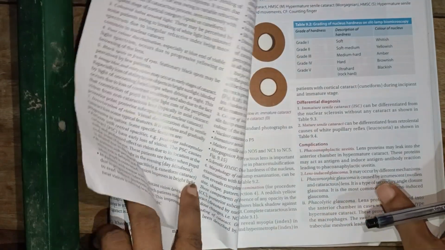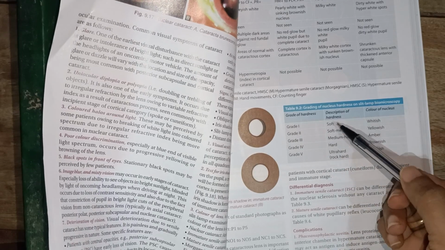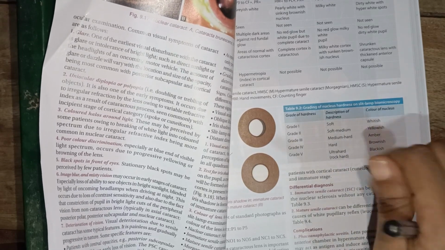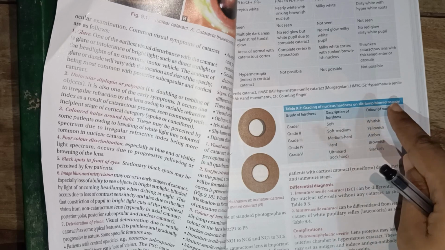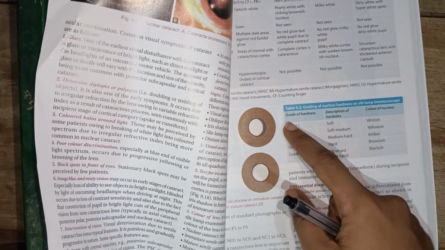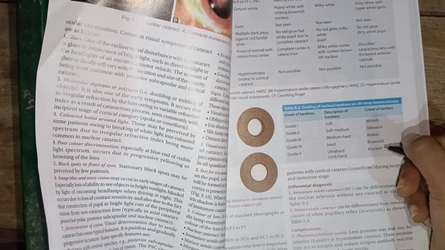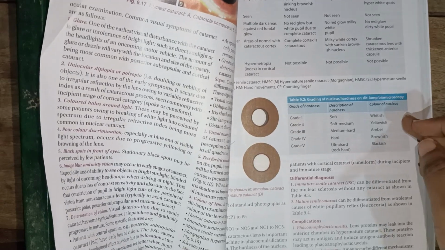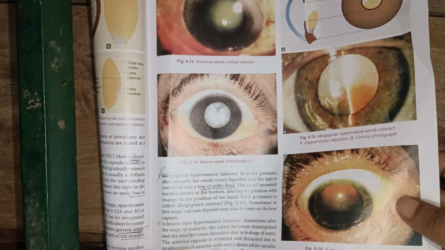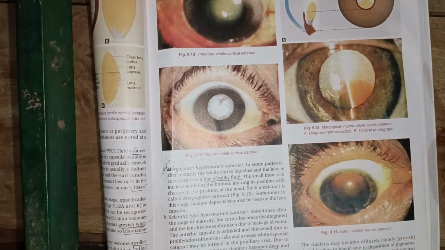See here, it is easy: grade 1 to 5. The first one is whitish and soft, which is not present in nuclear cataract but is present in cortical cataract. From here, grade 1, 2, 3, 4 are seen: grayish first, not whitish, then yellowish, amber, brownish, black. These are the five grades present in nuclear senile cataract.